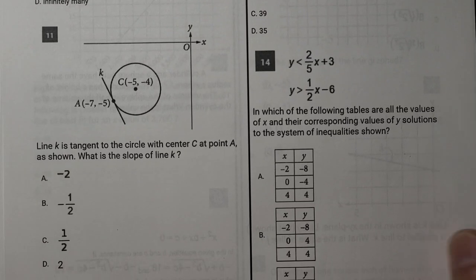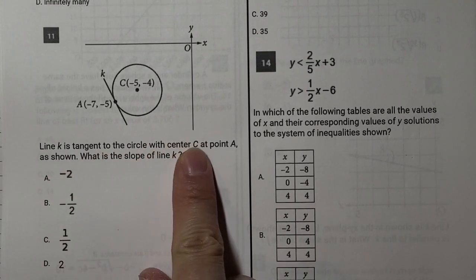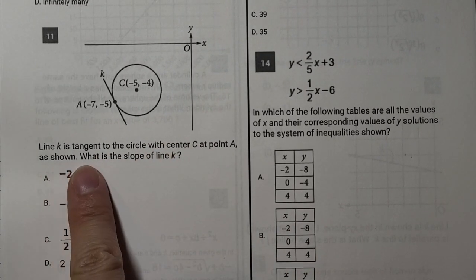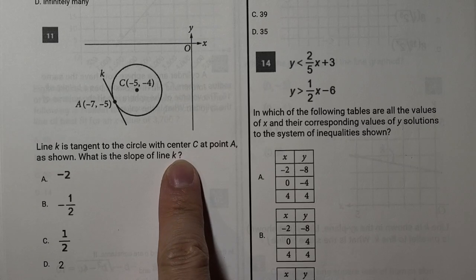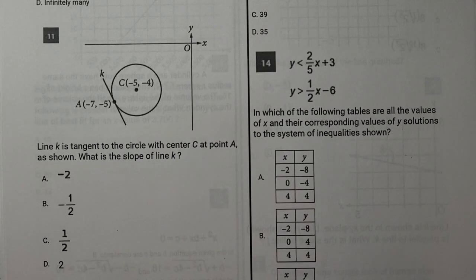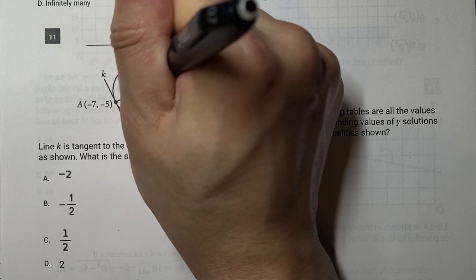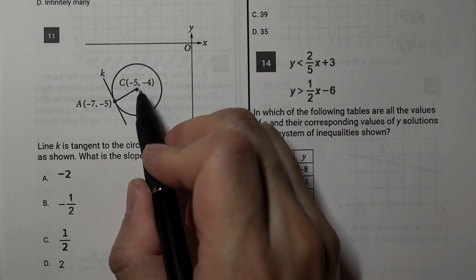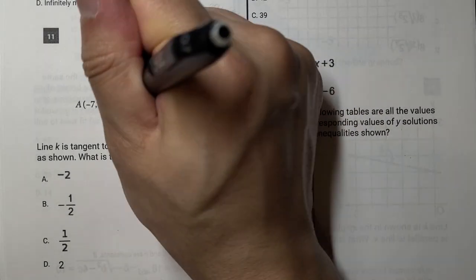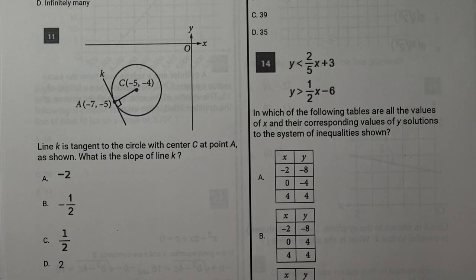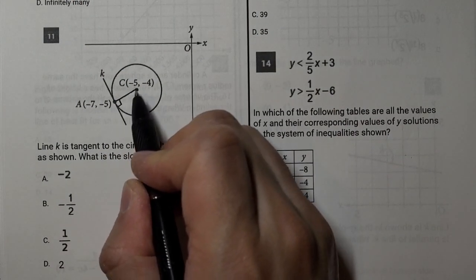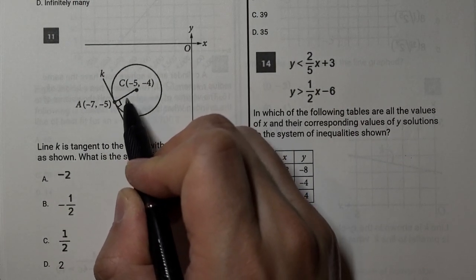All right, moving on. Line K is tangent to the circle with center C at point A, as shown. What is the slope of line K? Okay, it's tangent, so that means it's going to be perpendicular to this line right here, which is the radius of the circle. Okay, we can find the slope of this radius right here.